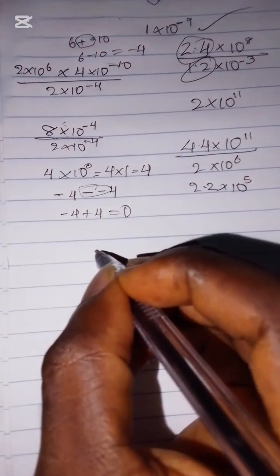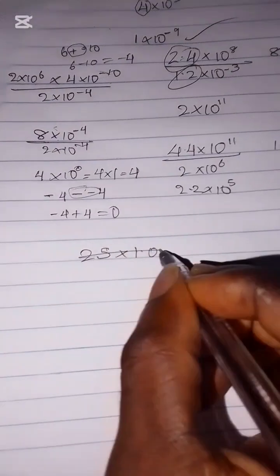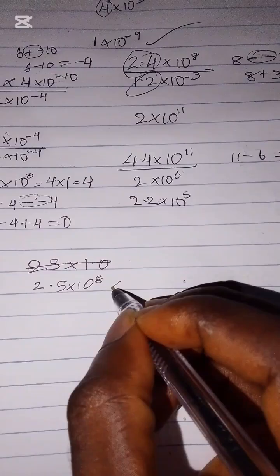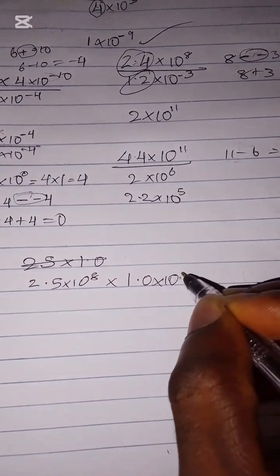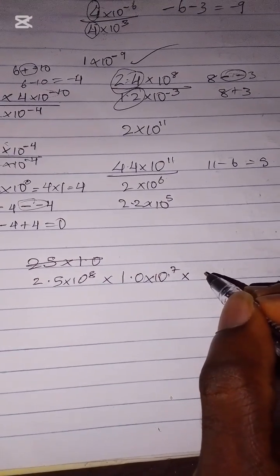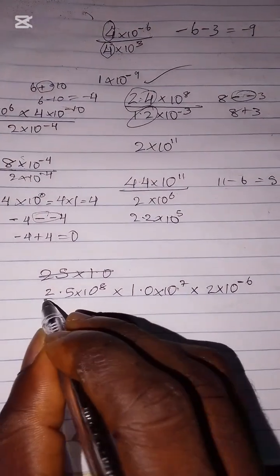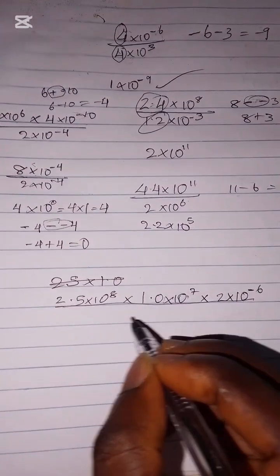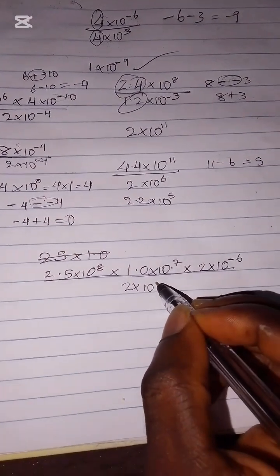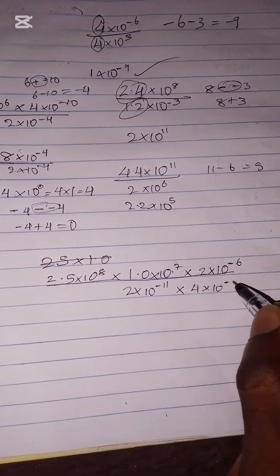Okay, now let's say for instance we're having something like 2.5 times 10 raised to the power 8, times 1.0 times 10 raised to the power 7, and then times 2 times 10 raised to the power minus 6. Now divide everything by 2 times 10 raised to the power minus 11 times 4 times 10 raised to the power minus 2.